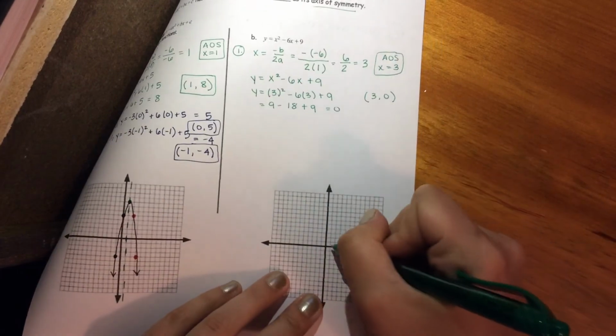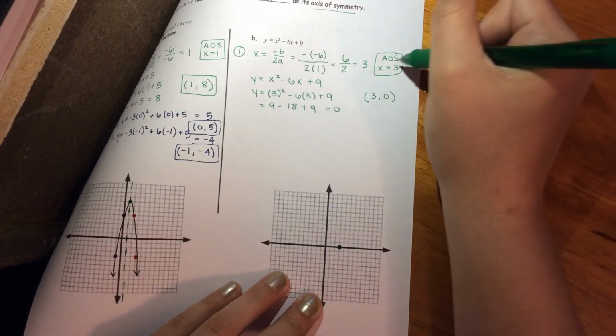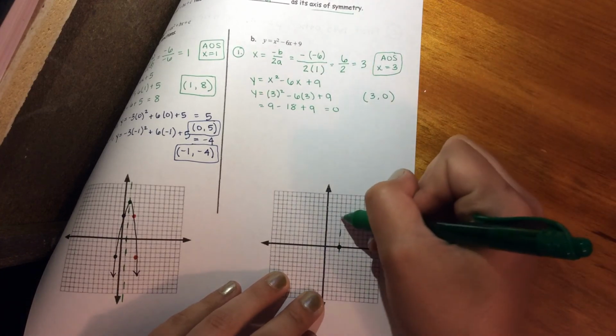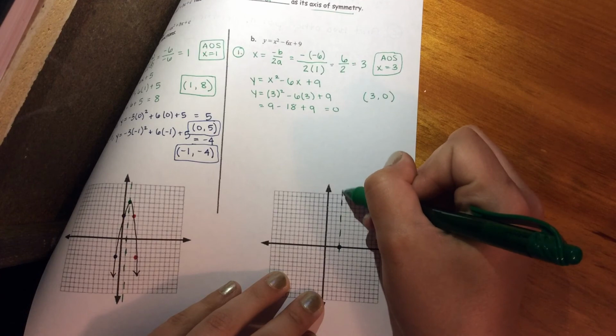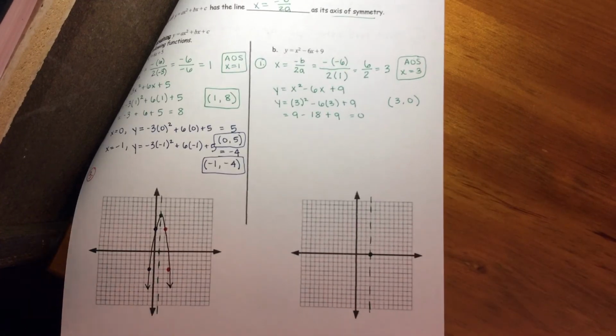I'm going to go ahead and draw 3, 0. 1, 2, 3, 0. I'm also going to go ahead and put in my axis of symmetry. So vertical line, dash line, at x equals 3.